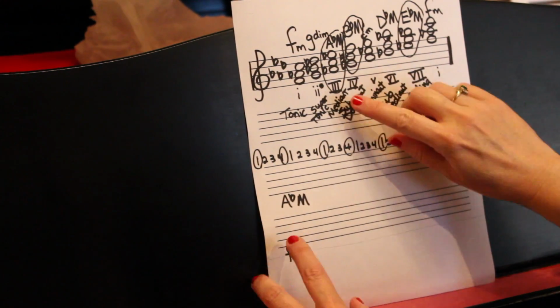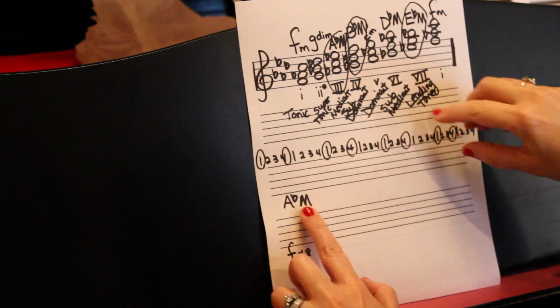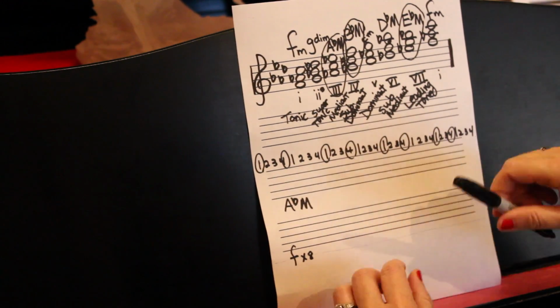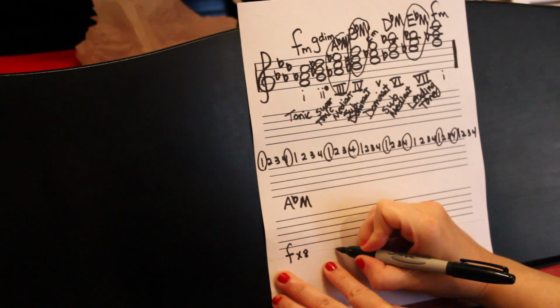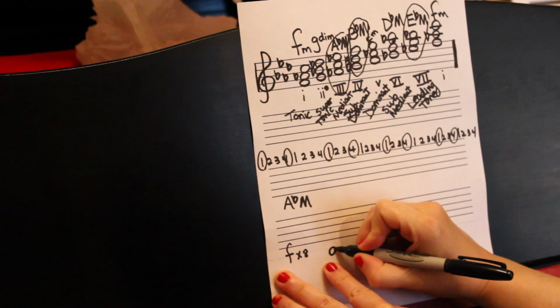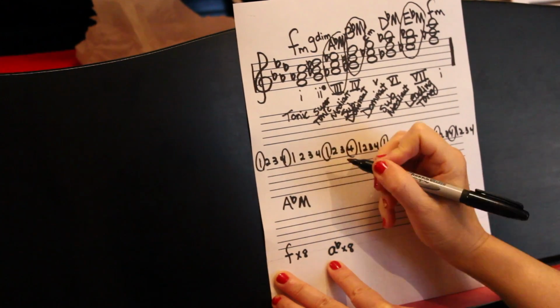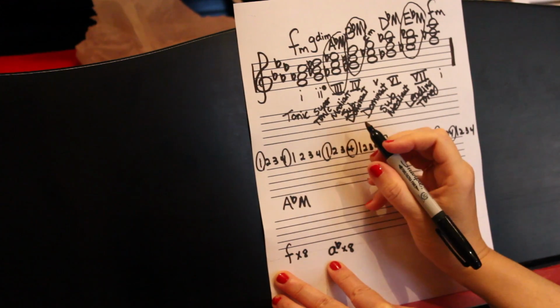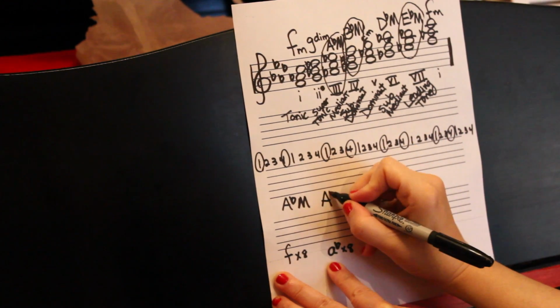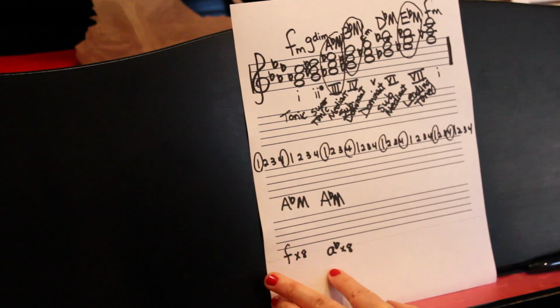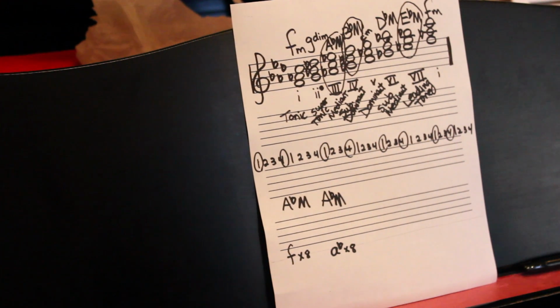So they started with mediant, and they're going to keep the mediant chord for the next set. So the next set is going to be A flat octave, 8 times to play it. And it's still A flat major in the right hand. So now we have this. 1, 2, 3, 4, 5, 6, 7, 8.